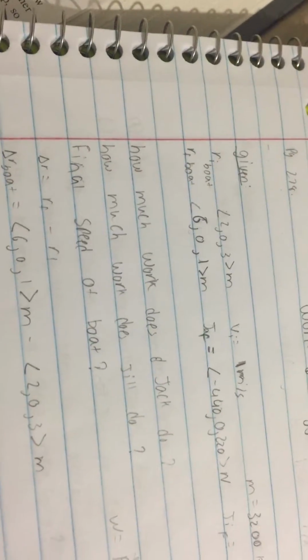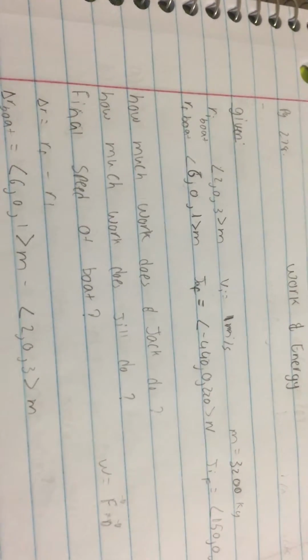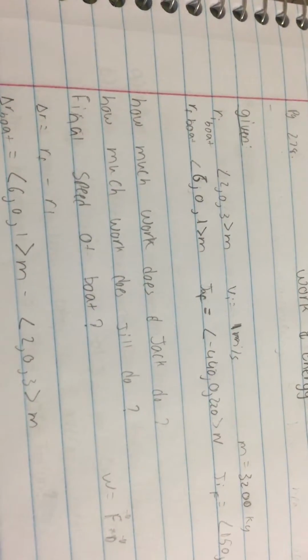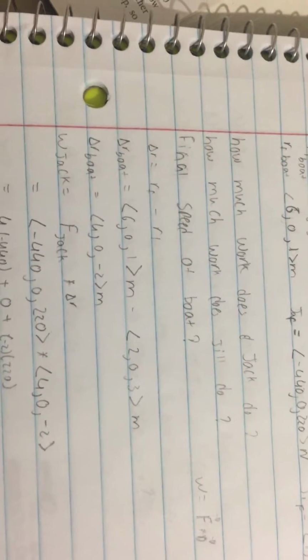So the following problem is from page 278, and basically the problem scenario was Jack and Jill are maneuvering a boat which weighed 3200 kilograms, and it gave us two positions of the boat, 2, 0, 3, and 6, 0, 1 meters. And during that distance, both Jack and Jill were applying a force in order to maneuver the boat, and it wants us to find the work done by Jack, the work done by Jill, and the final speed of the boat.